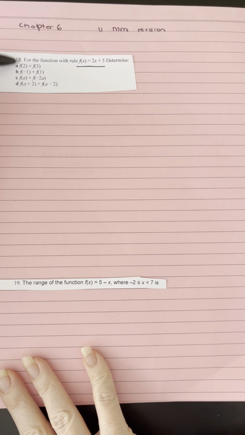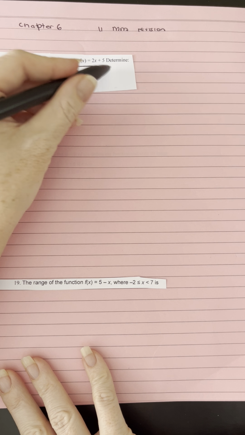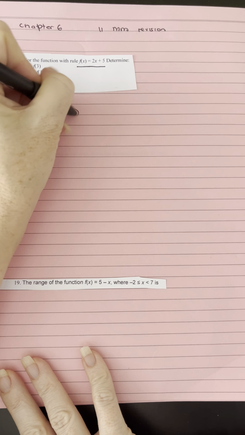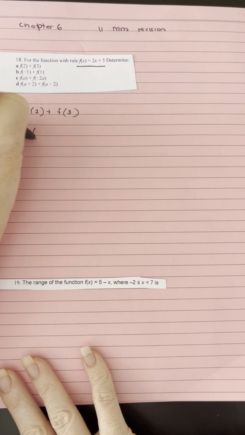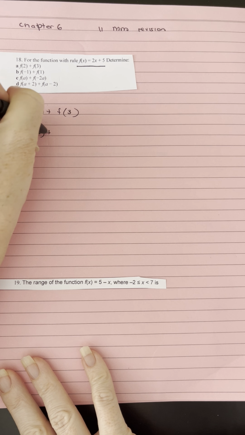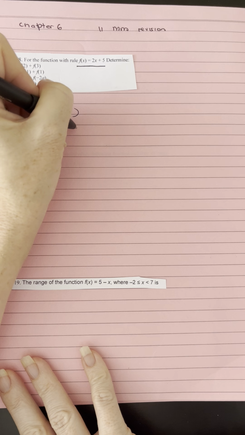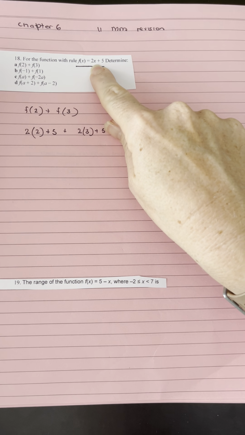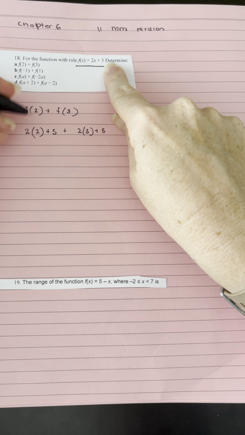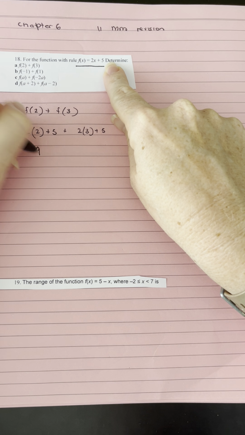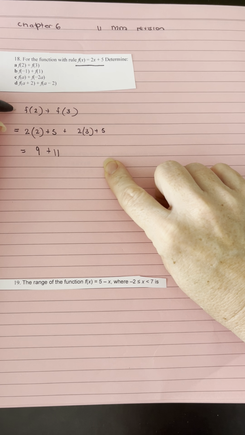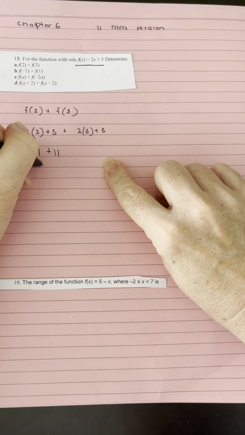So when we see f of 2, wherever we see an x in our function, we're going to put a 2, and then we're going to put a 3 for the other part. So for f of 2 plus f of 3, we're going to do 2 outside of 2 plus 5, and then we're going to add to that 2 outside of 3 plus 5. So we're just putting the values of x into that function there. So 2 times 2 is 4 plus 5 is 9, and 2 times 3 is 6 plus 5 is 11, and then that will just be equal to 20.